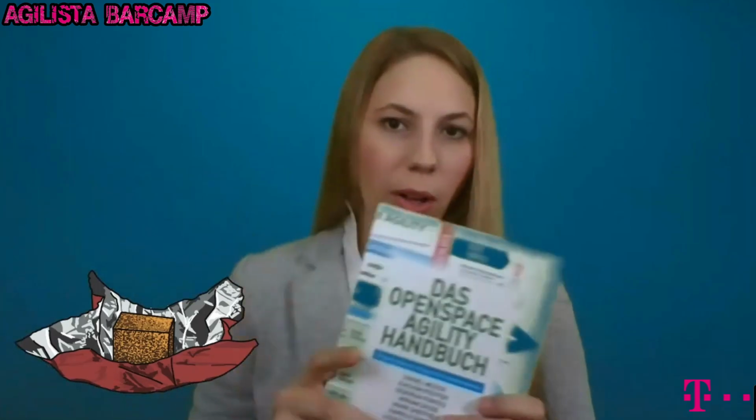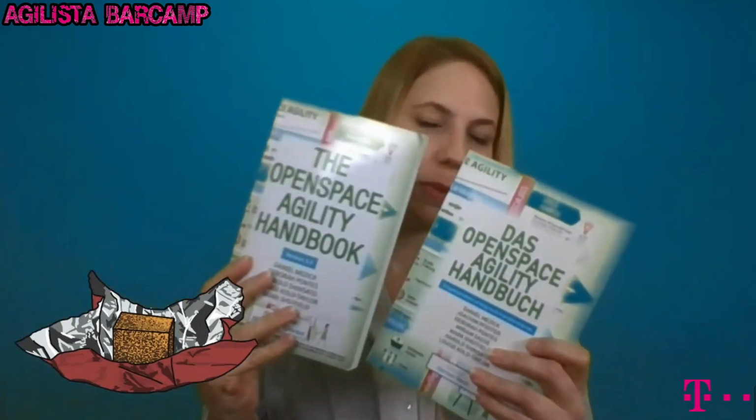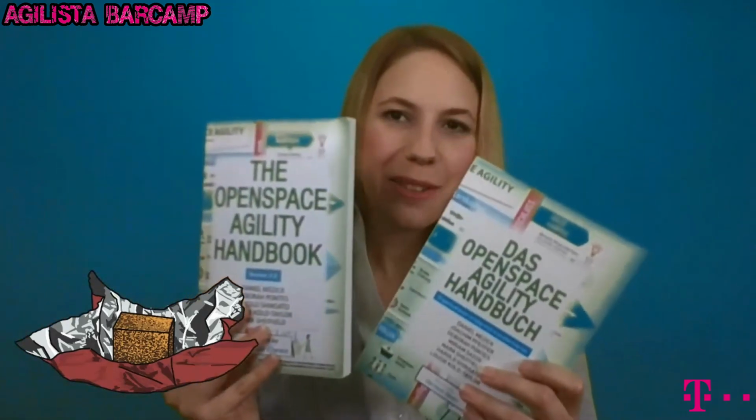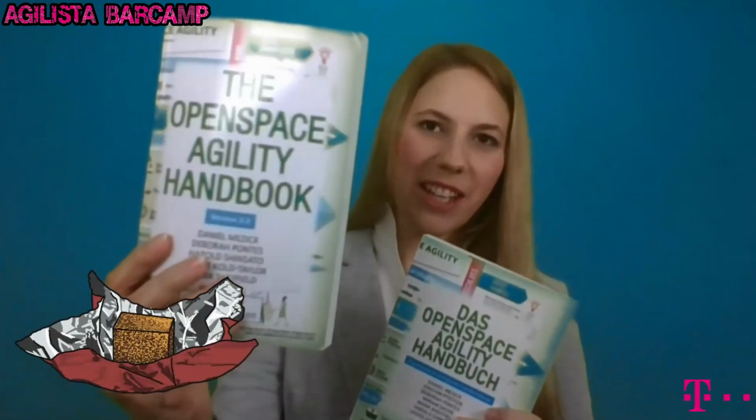So in this talk, I would like to share more about past agile transformations that I have experienced. And I would like to introduce you to the open space agility approach by Daniel Mazik. Maybe you already have this or this book on your bookshelf, right? This is the English version.